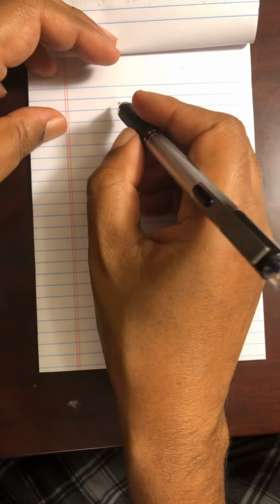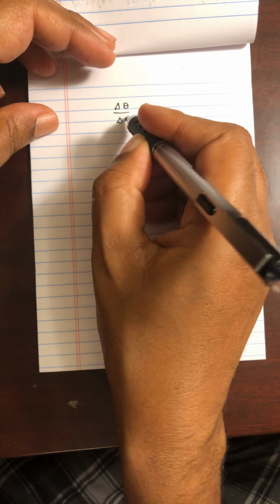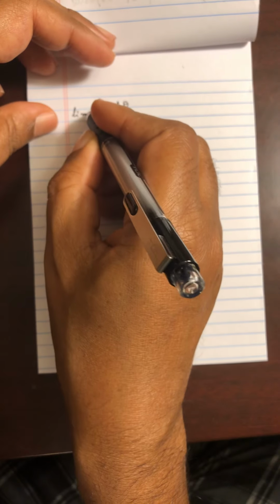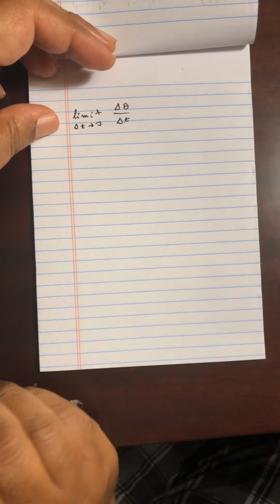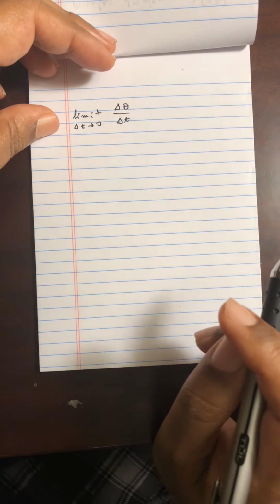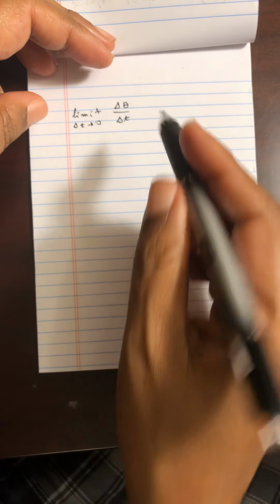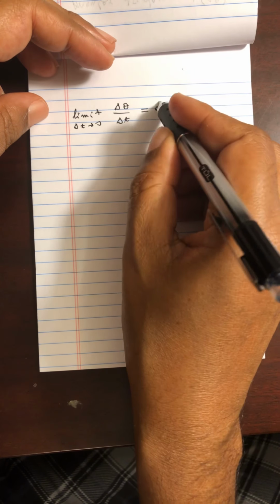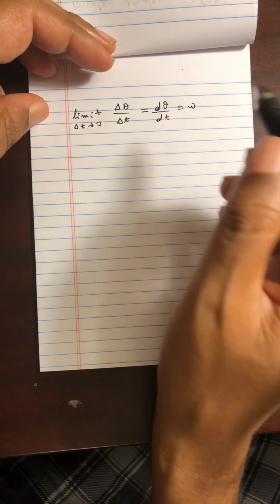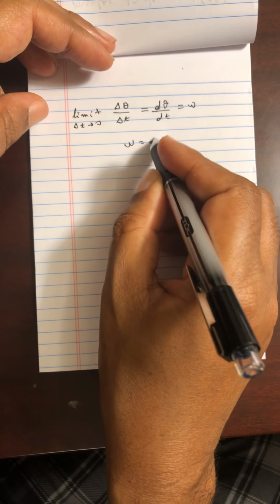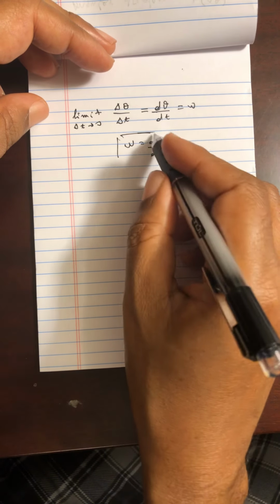So you start with the definition of the average velocity, delta theta by delta t, and then you take the limit of this expression as delta t approaches 0. That's what we call the instantaneous angular velocity. But as you know from calculus, this is the definition of the derivative of angular position with respect to time. So angular velocity is equal to the derivative of angular position with respect to time.